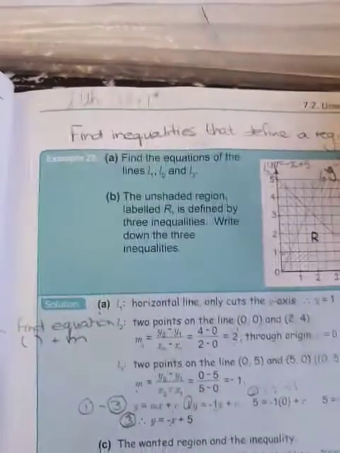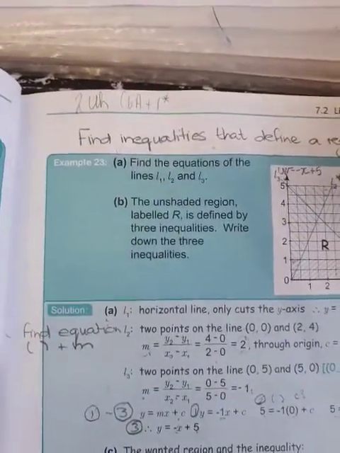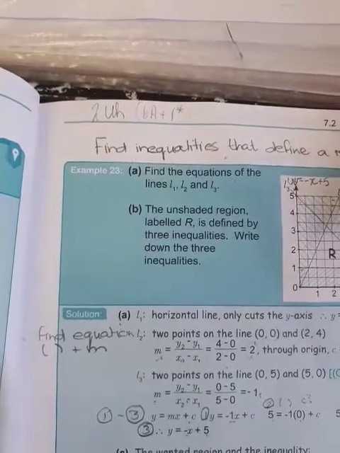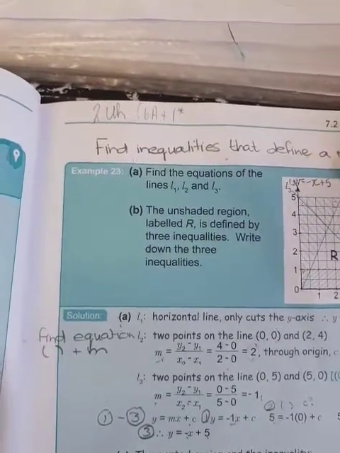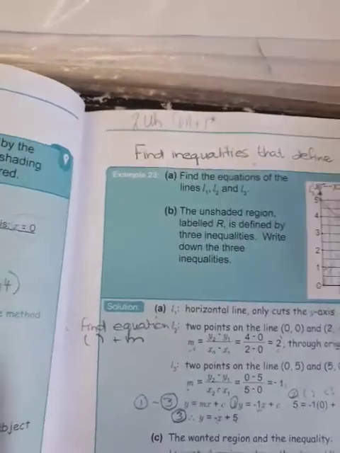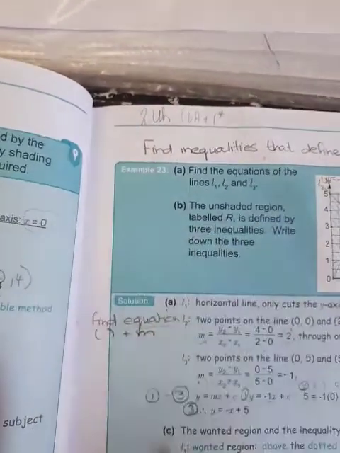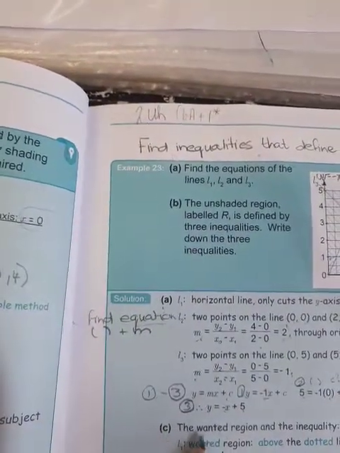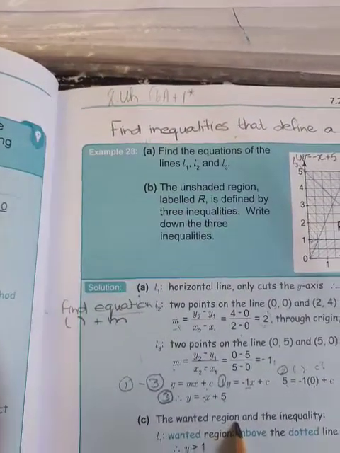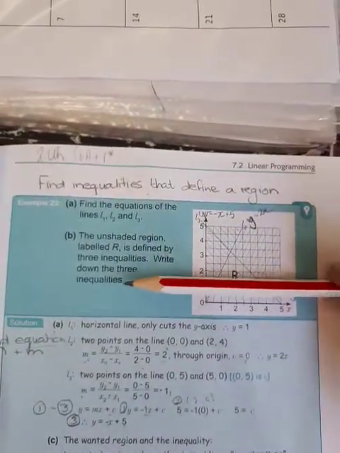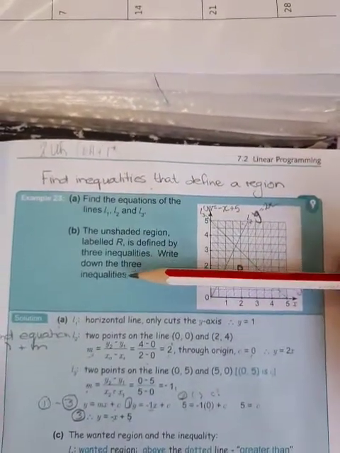Right, now importantly, you must now find or define the inequalities. Remember, we have now found the equations. Now in the next part, you will actually find the inequalities. Okay, so remember, if we look at this one, it is y equals 1.